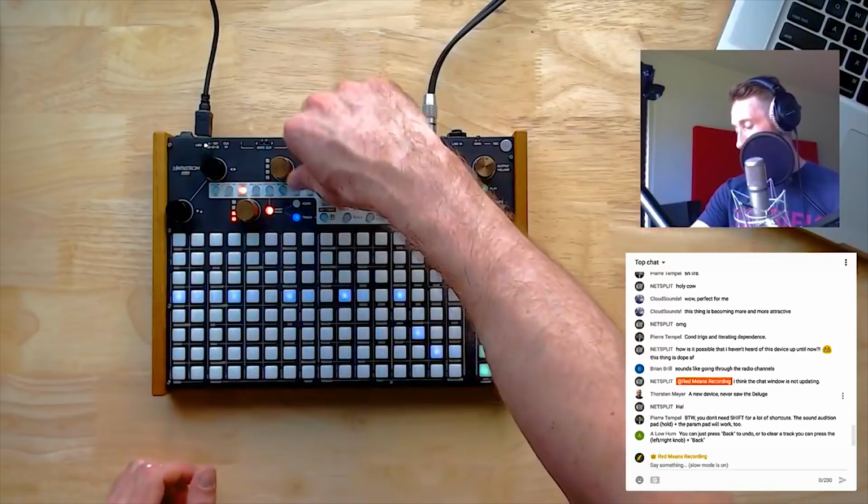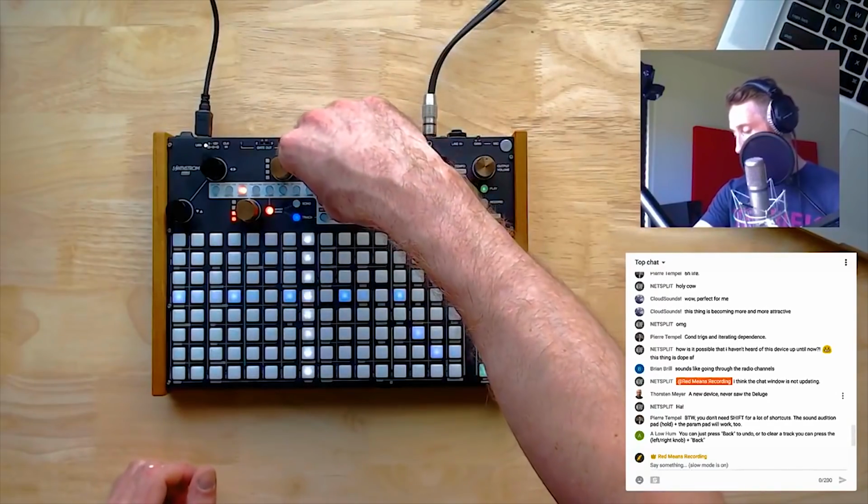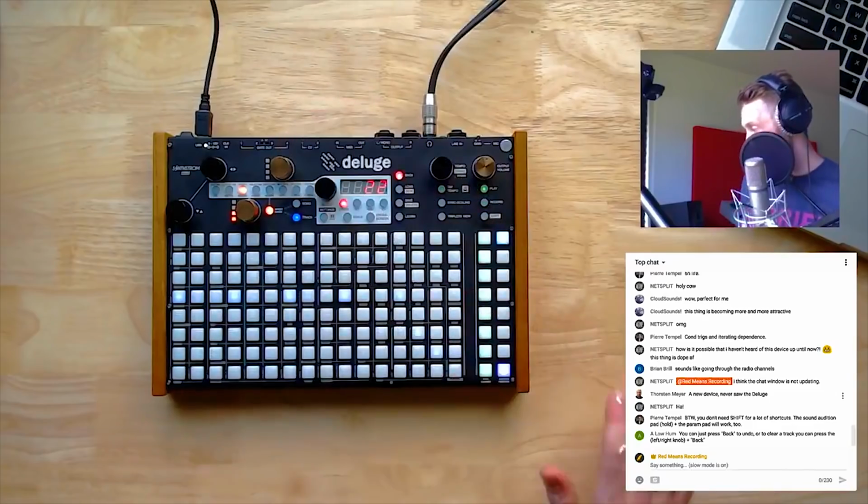Turn up the sidechain on this. You can press the back button to undo or clear a track, and you can press left, right knob back. Oh, okay, cool. Thanks.